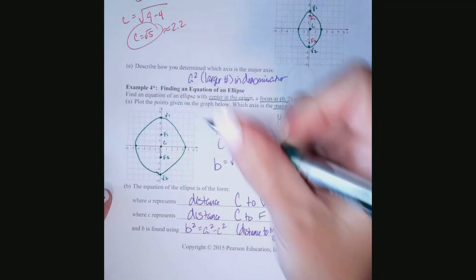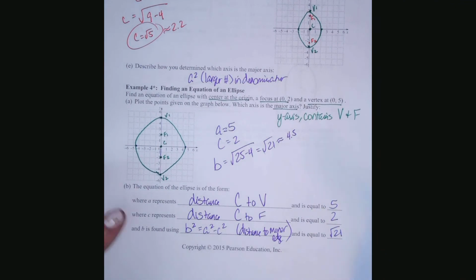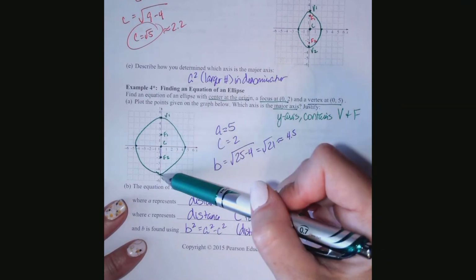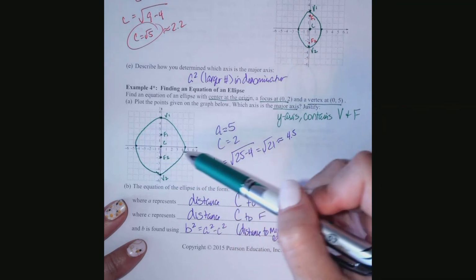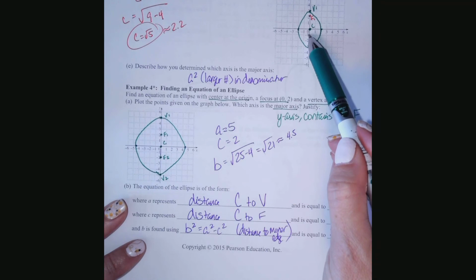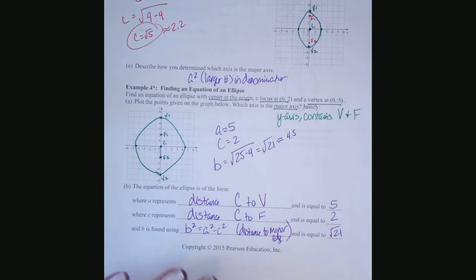I have a hard time. Notice, if I had done well, it would be almost a circle because my edges on my major axis go to 5, my edges on my minor axis go to 4.5. It's really close. It's much closer to a circle than this last one was, but it is not a circle.